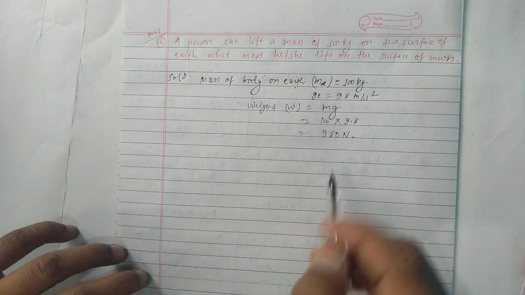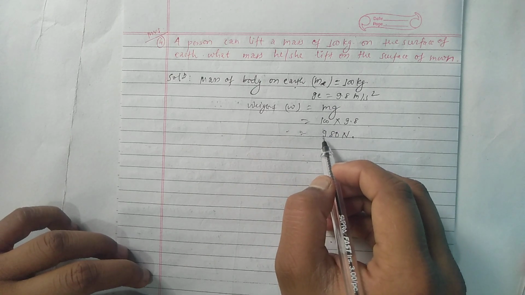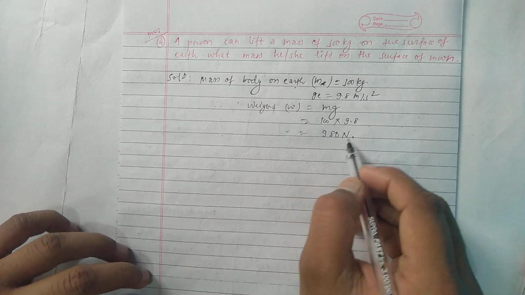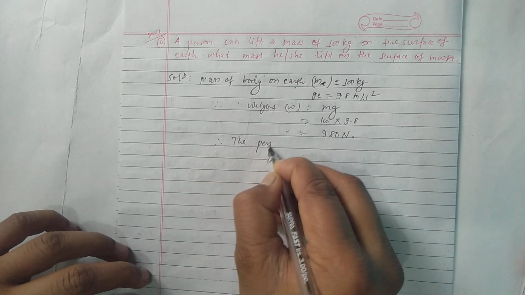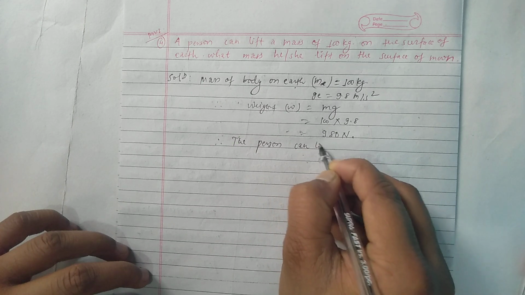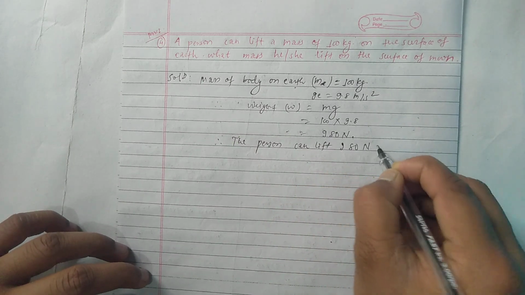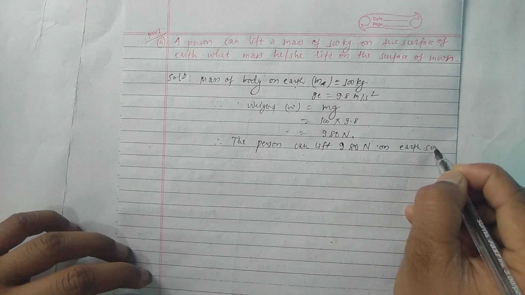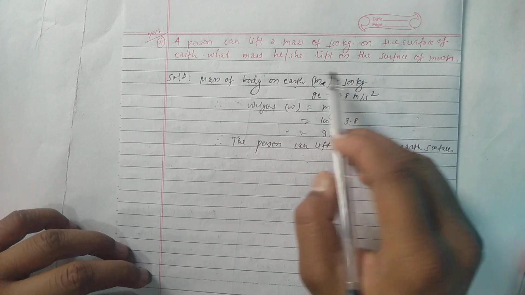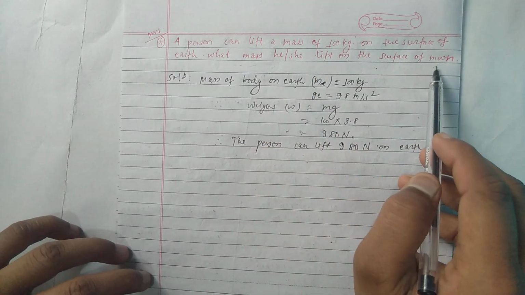Okay, so it means a person can lift a weight of this 980 Newton. You can write here, the person can lift 980 Newton on the earth surface. But we also have to calculate what mass he can lift on the moon.